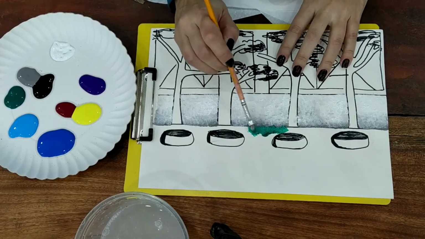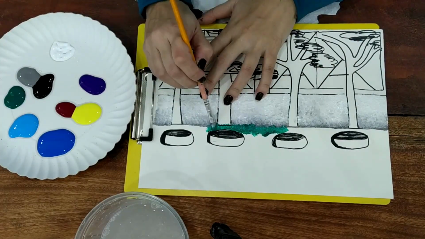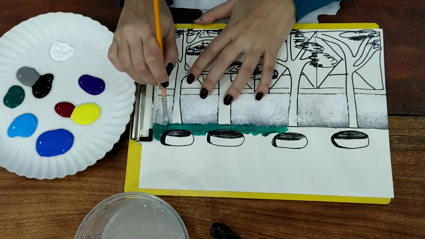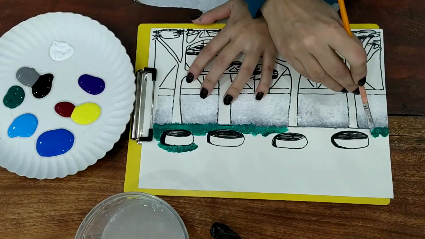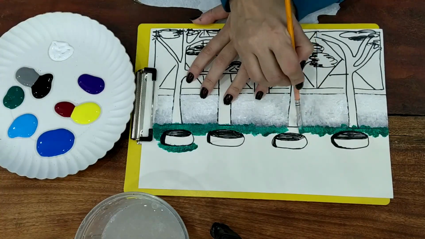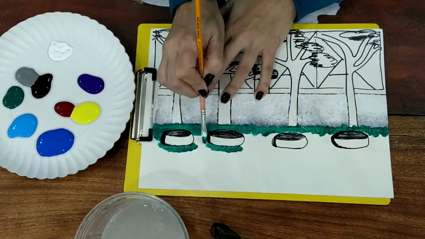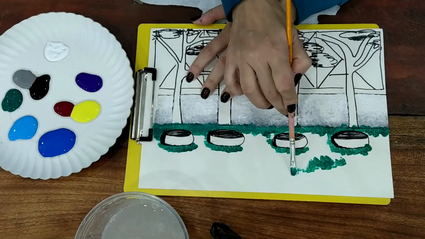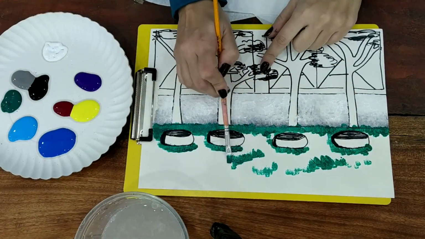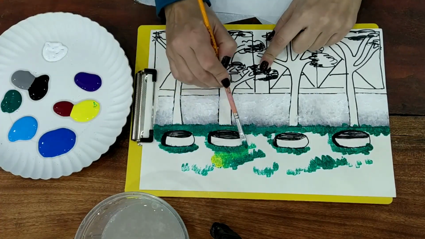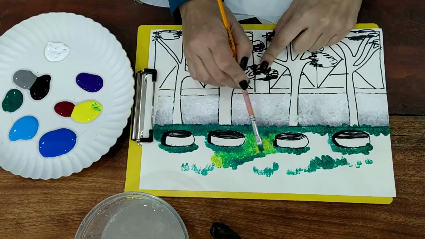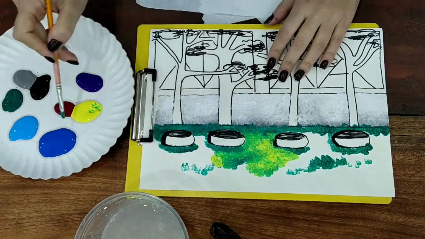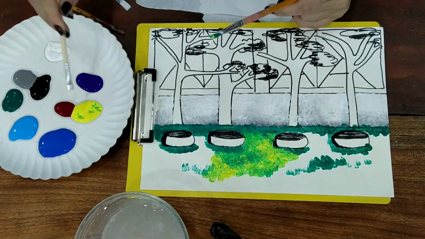Now I'm starting to paint the grass, and again, when it's closer to the walls, it looks darker because there is less light around it. And you are going to see that when it goes to the open area, I will use a little bit of yellow to make it look lighter, and also to show the shadow that the trees put over the floor. You see I'm using yellow now to show where it is lighter, where it looks darker.